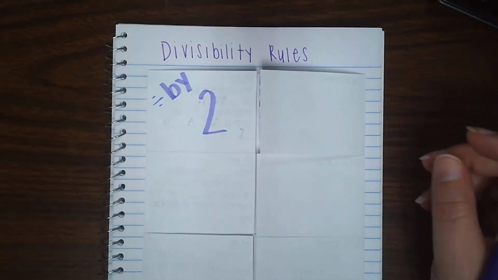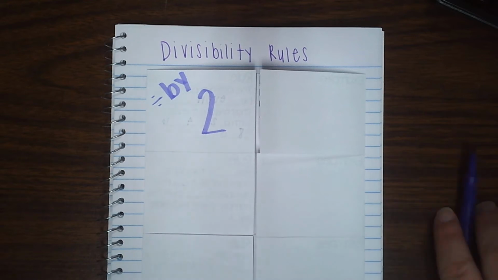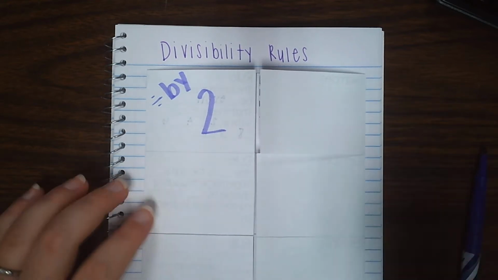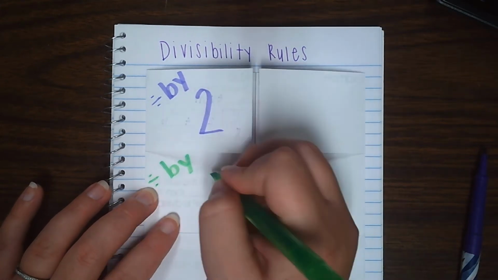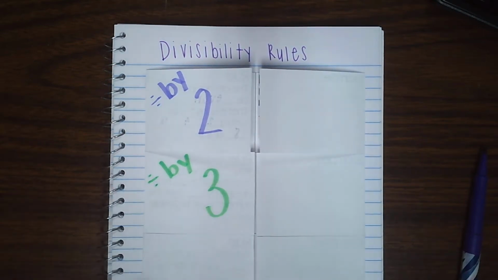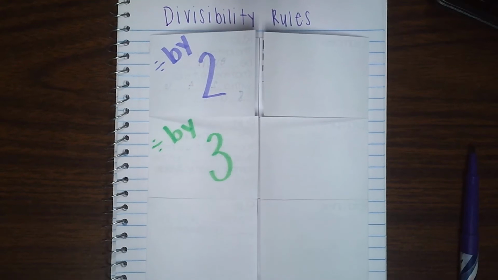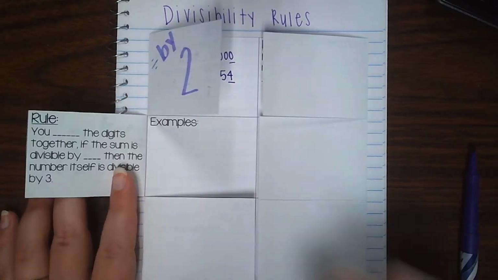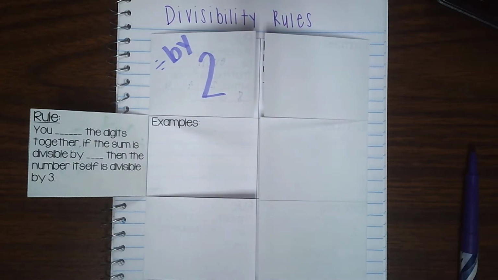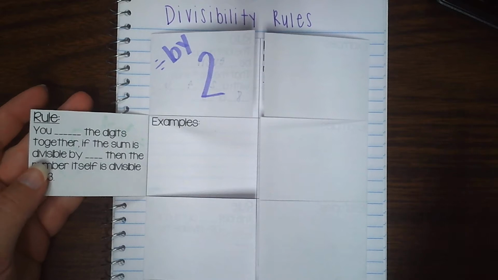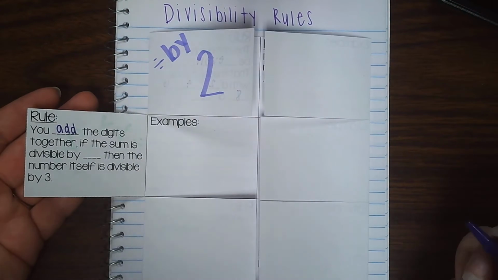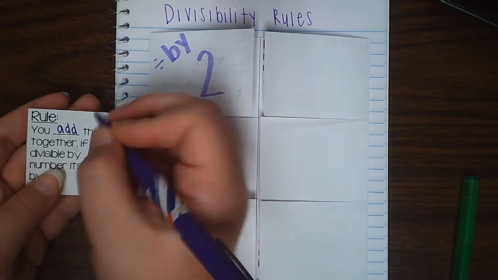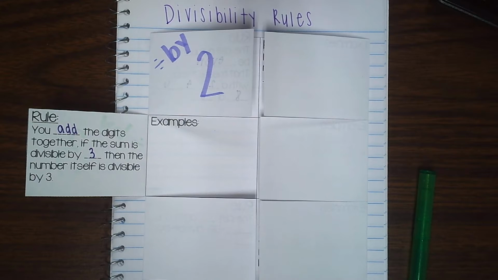All right. So let's go right below that. Below that is the divisibility rule for 3. So we're going to write divisible by 3. The rule for being divisible by 3 is you add the digits together. If the sum is divisible by 3, then the number itself is divisible by 3.